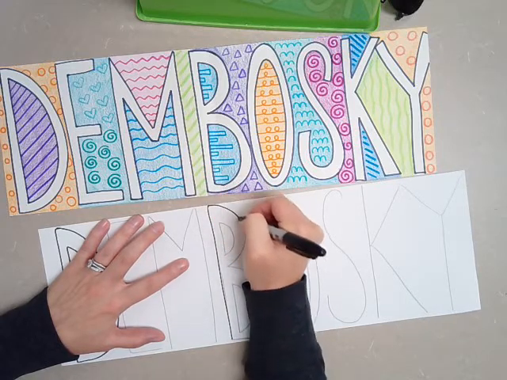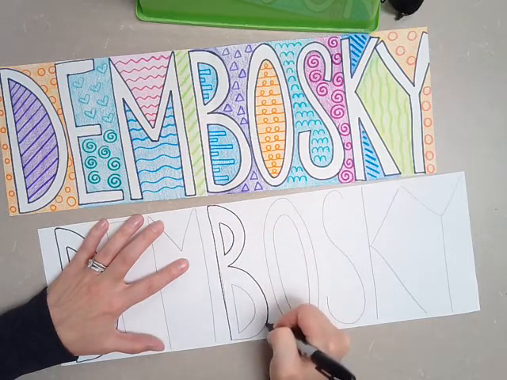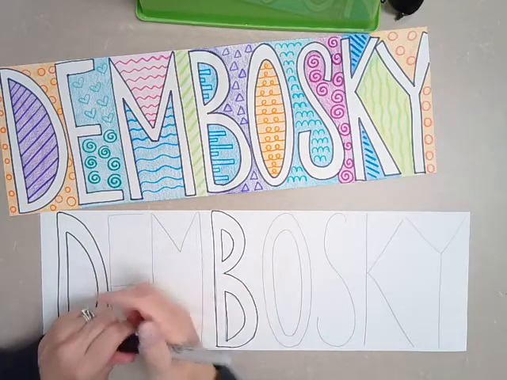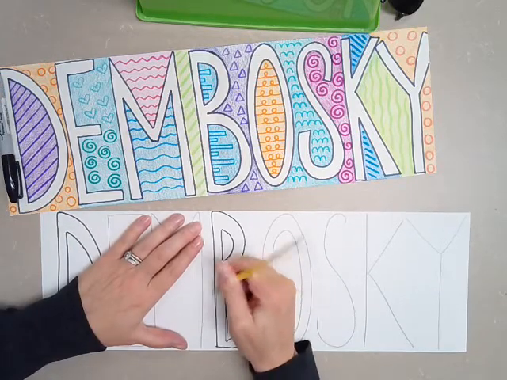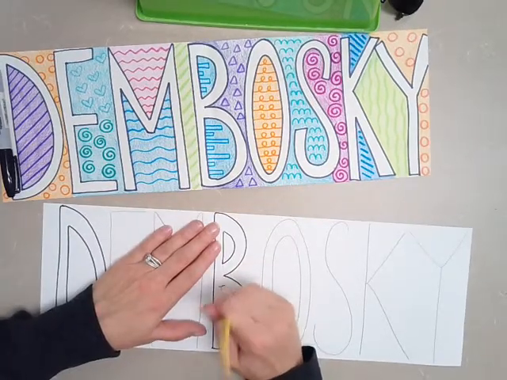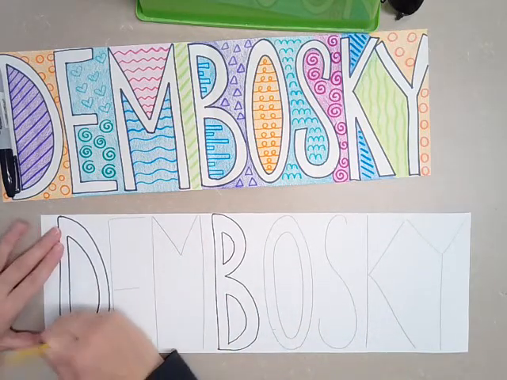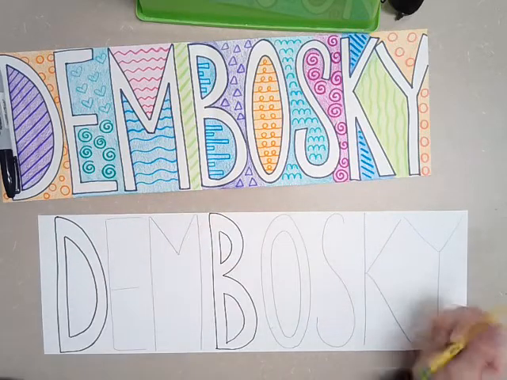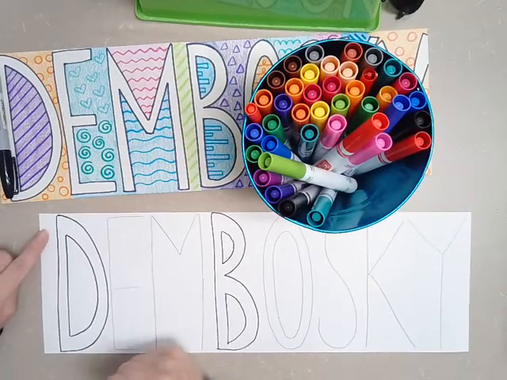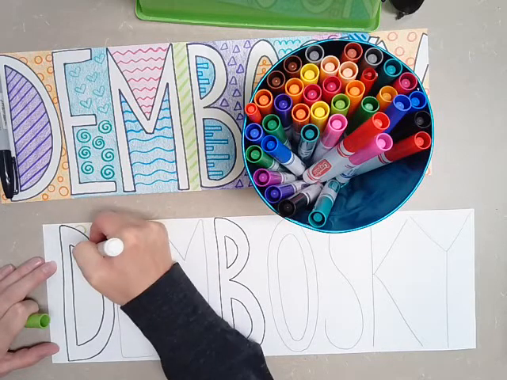So once you have traced everything with your black marker, then what I want you to do is go in and erase any pencil marks that are showing through. Okay, that's why we always draw super, super light. Erase any pencil marks. Okay, once you have that done and all of your letters are traced, then you're going to get out your markers and you are going to add different lines, shapes, and patterns behind all of your letters.